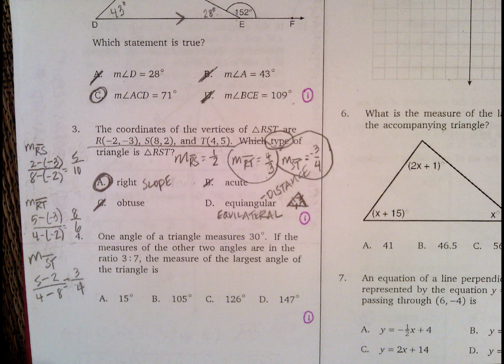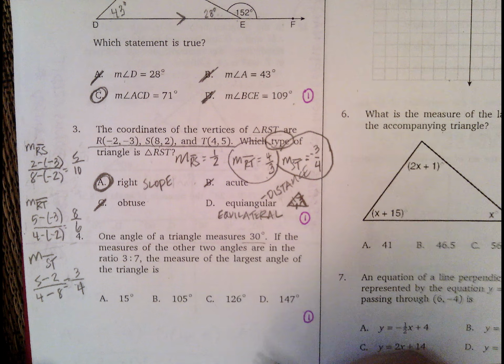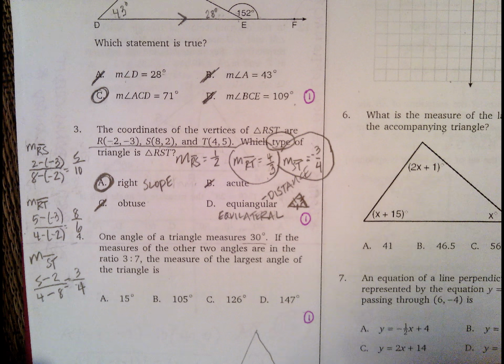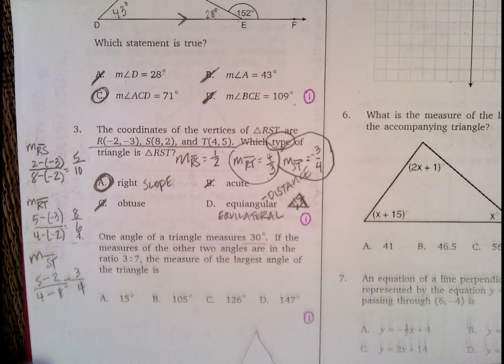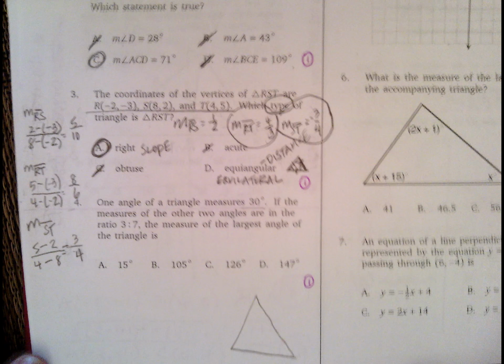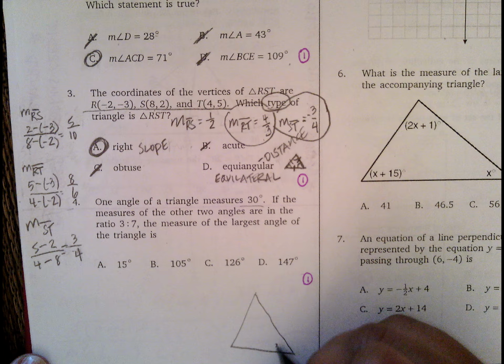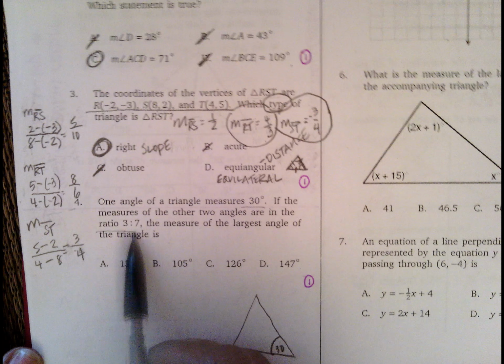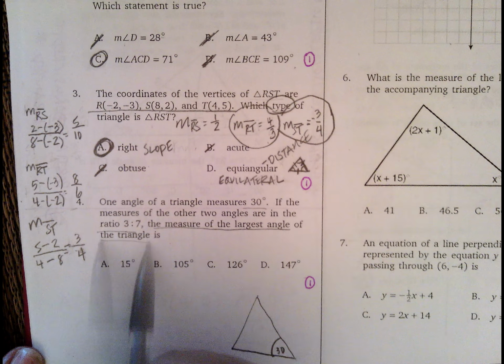One angle of a triangle measures 30 degrees. Okay, so I'm just going to start by drawing a triangle. I always draw sort of the same triangle. One angle of the triangle is 30 degrees, and I'm going to make this one our 30 degrees. If the measures of the other two angles are in the ratio of 3 to 7, the measure of the largest angle of the triangle is what?